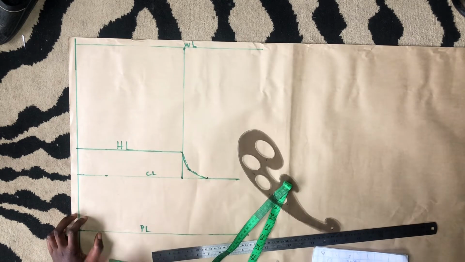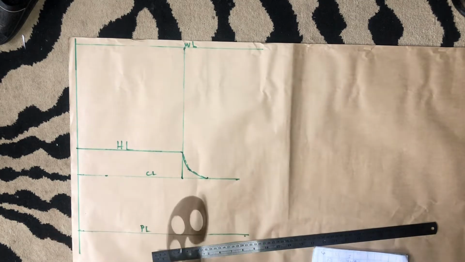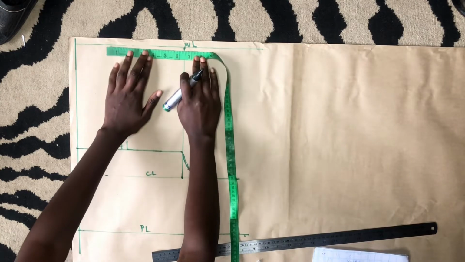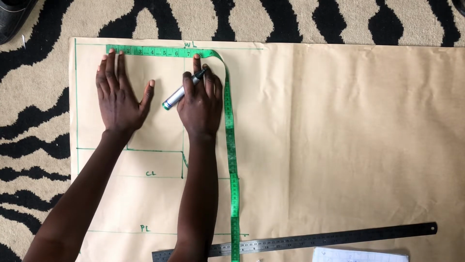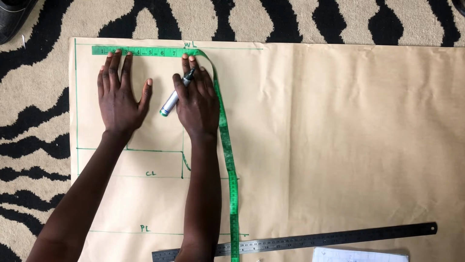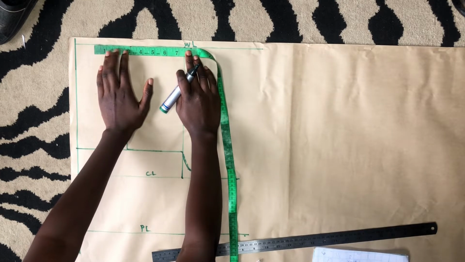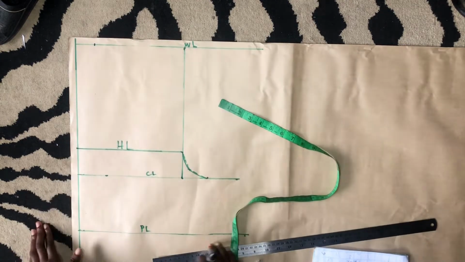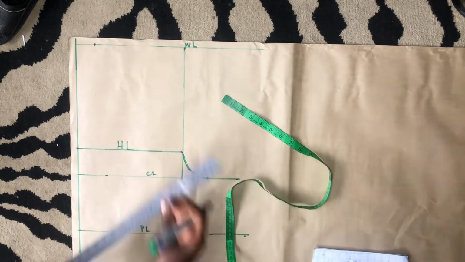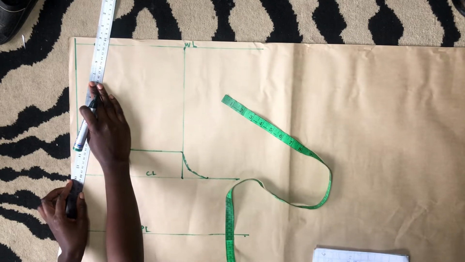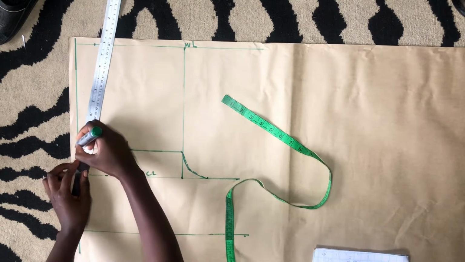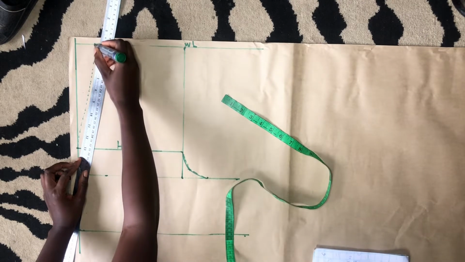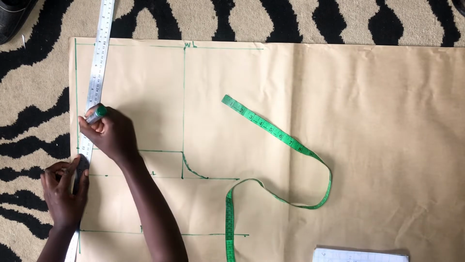So this is it. So now the next thing I'm going to be doing is taking my waist measurement. Now my waist measurement divided by 4 is 6.5. So with this 6.5, I'm going to be adding 1 inch for my darts. I'm going to be taking in my darts with 1 inch. So this is it. That's 7.5. So from here, I'm just going to connect from this point to this point. You can actually use your free hand if you want, because it's not supposed to be too straight. So I'm just going to do that.